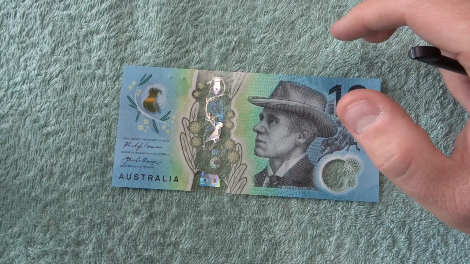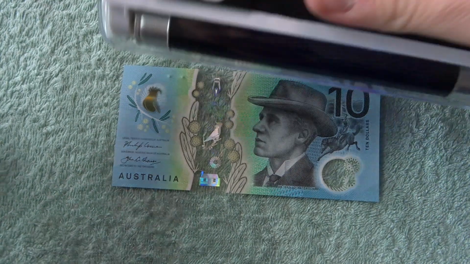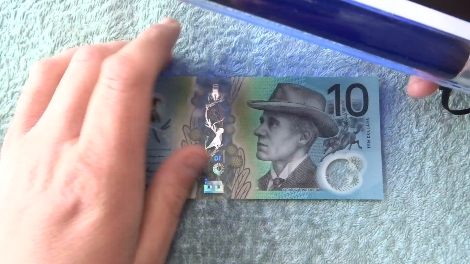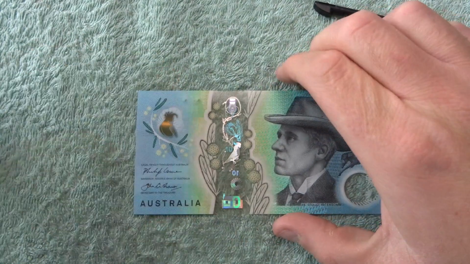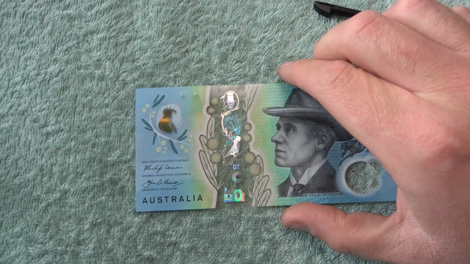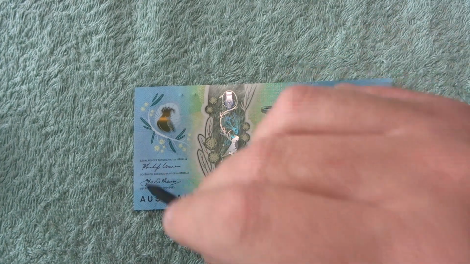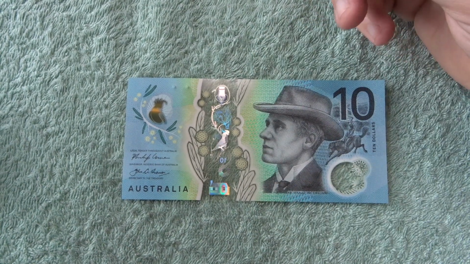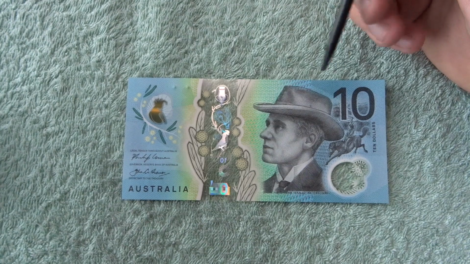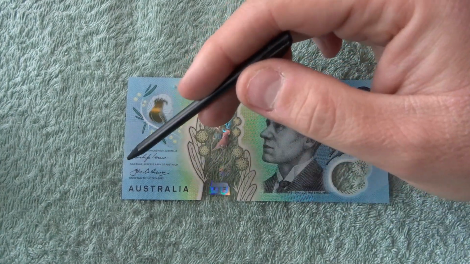Is there anything else we need to look at? Let's see what this is. Alright, so the actual UV, I don't know if it's going to show up in this light. I'm going to have to try and get some photos in the dark. Now I didn't talk about the UV ink on the $5 note because they just don't show up. So I'm going to try and take some photos of all of the Australian ones I got. Well, it's basically going to be this area and this area.